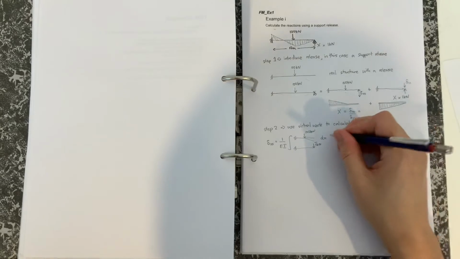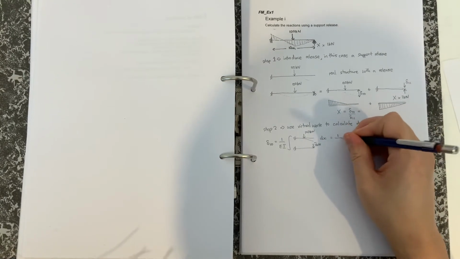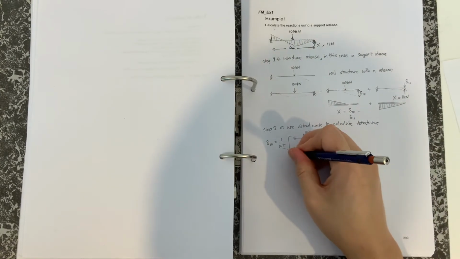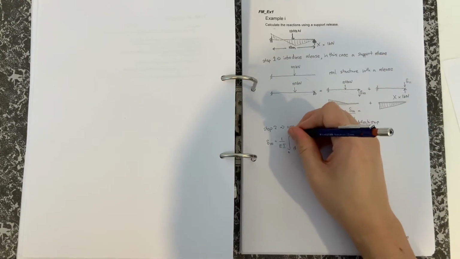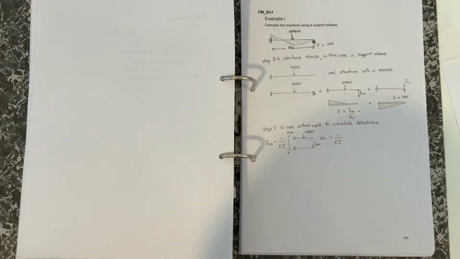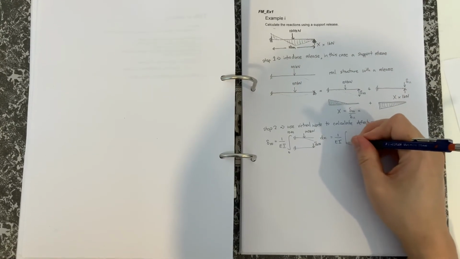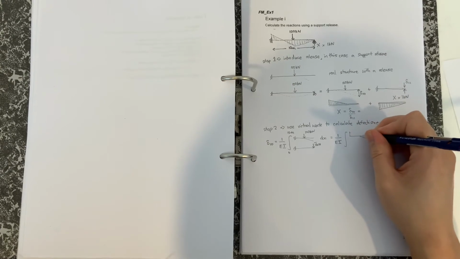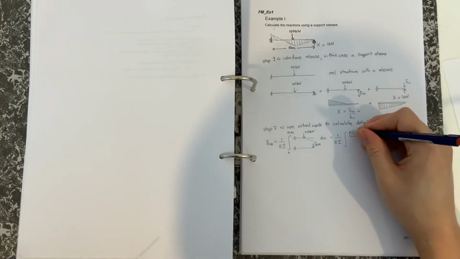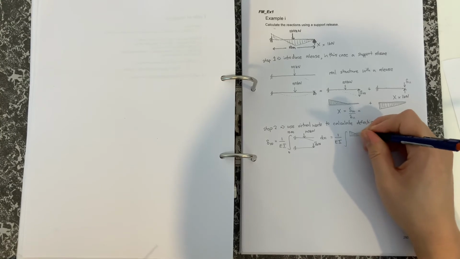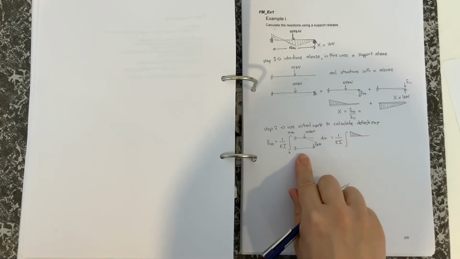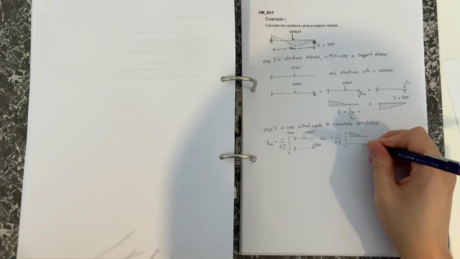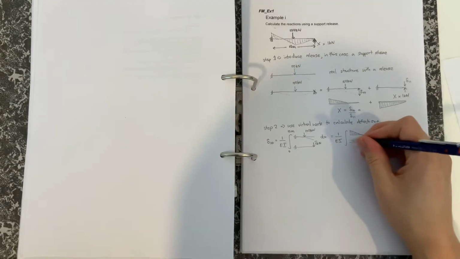So this is now going to be equal to 1 over EI. It's obviously going to be from 0 to 10 meters. And we would now need to draw the bending moment diagram. The bending moment diagram of the first portion is going to be like that, and the second bending moment diagram of this one is going to be this.